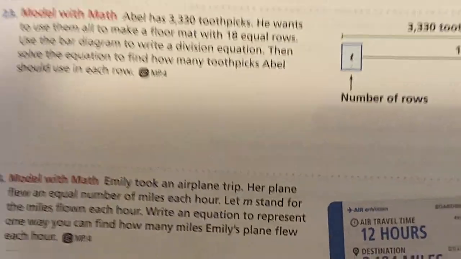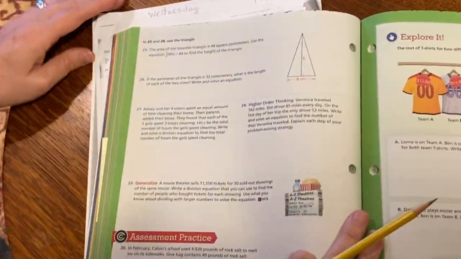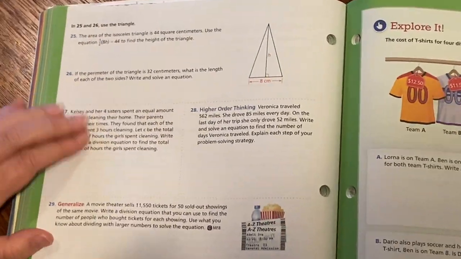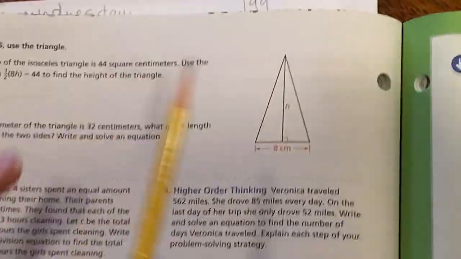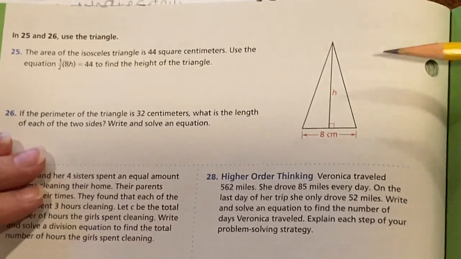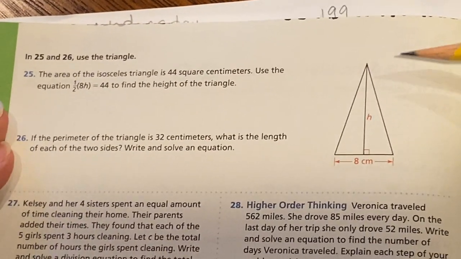Now let's look at page 200. So here they're talking about the area of an isosceles triangle. And if you don't remember all about isosceles triangles, that's okay. You can still solve this problem because it gives you all the information you need.